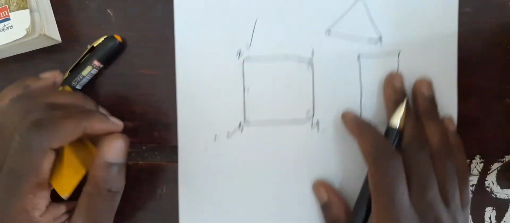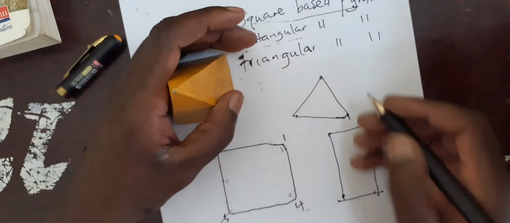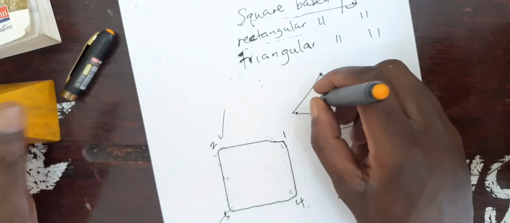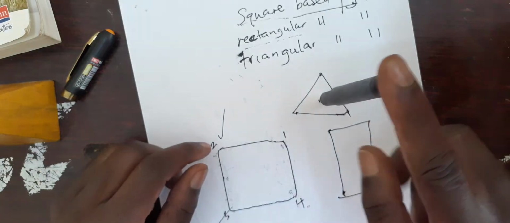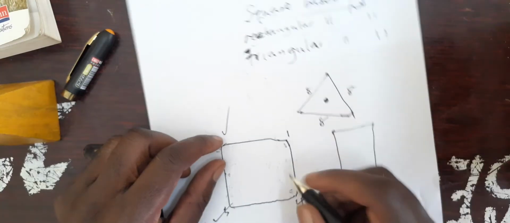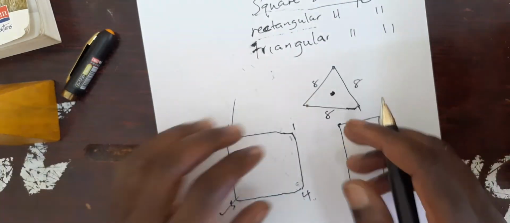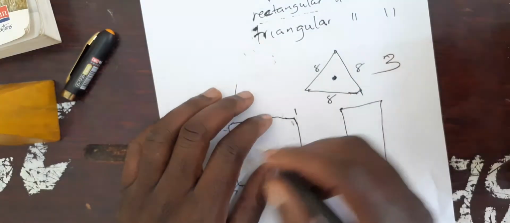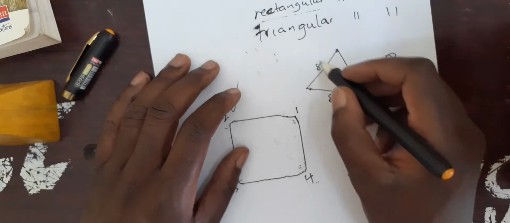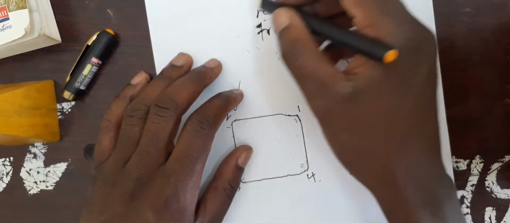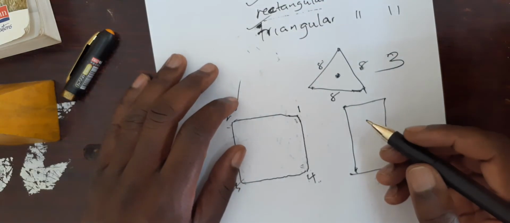When you have something like this, what they are saying is that the base is a triangle, and you've got a center here which you are using to rotate it. If this is 8, this is also 8, this is 8. So this pyramid, which has a triangular base, is going to be rotated 3 times and it will still be looking the same. Why? Because these sides are the same. So that is what you are supposed to expect here. You need to understand this. That's very important.